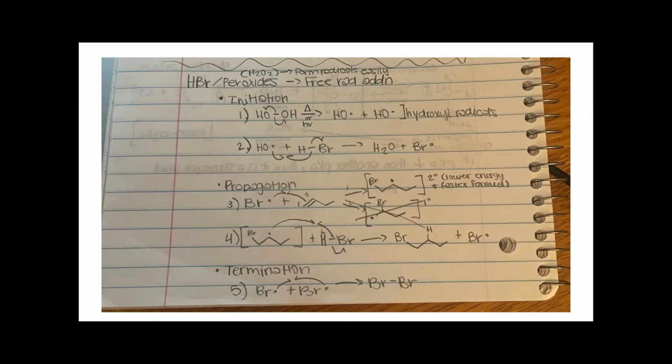The bond is going to break between the H and the Br again, and the radical is going to meet with the bond and pull the hydrogen off, and the bromine is going to form another radical on its own. So then you get the alkane that it shows right there with the bromine and the hydrogen both added, and the bromine radical separate as a byproduct.